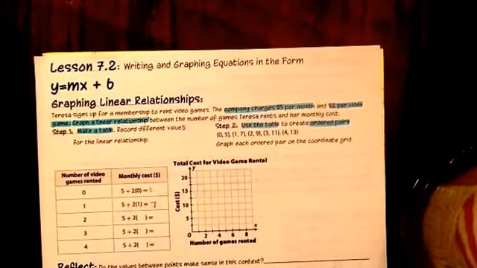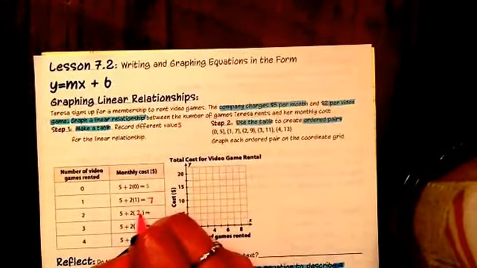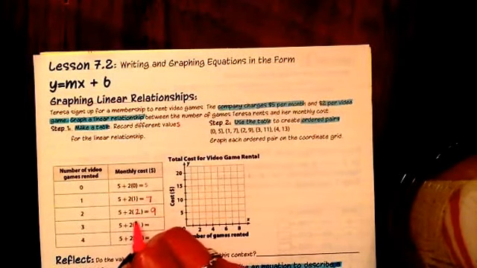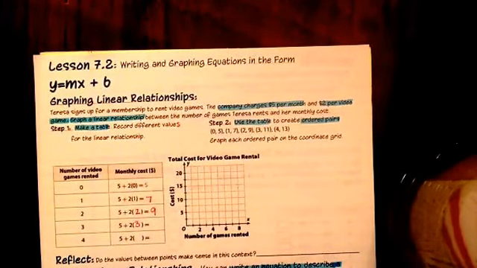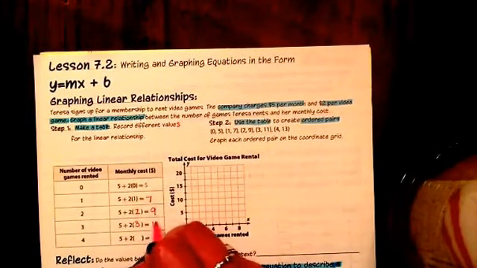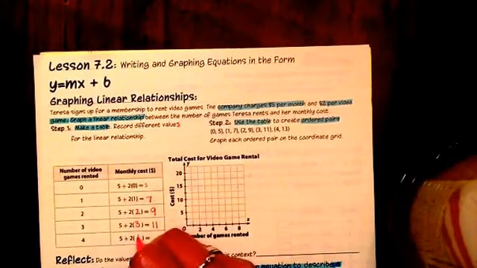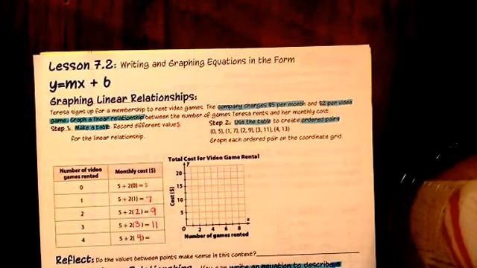If we rent 2 video games, 2 times 2 is 4, and 4 plus 5 would cost us $9. If we rent 3 video games, 2 times 3 is 6, and 6 plus 5 would cost $11. And if we rent 4 video games, 2 times 4 is 8, plus 5 would be $13.